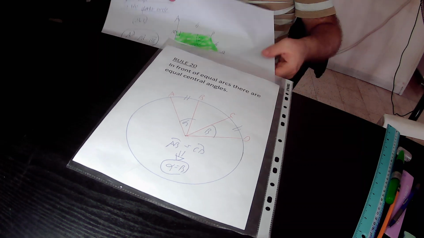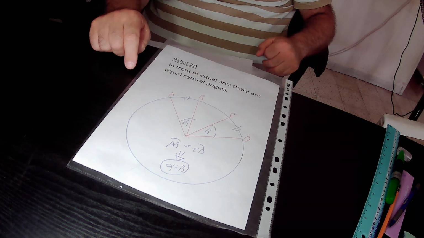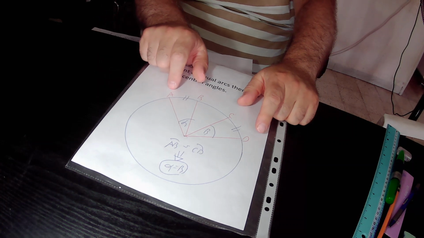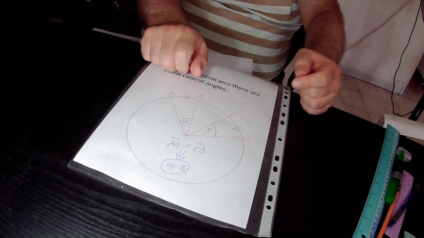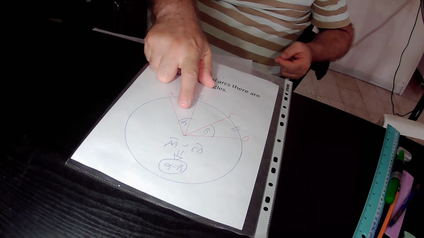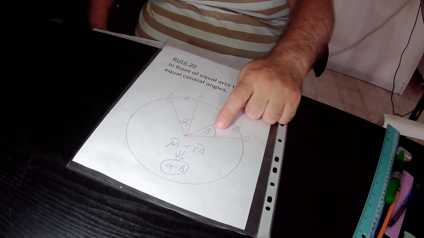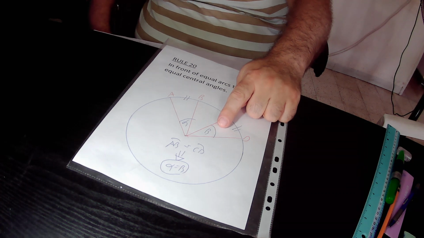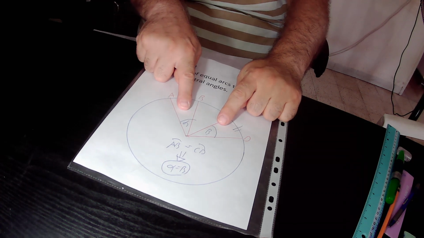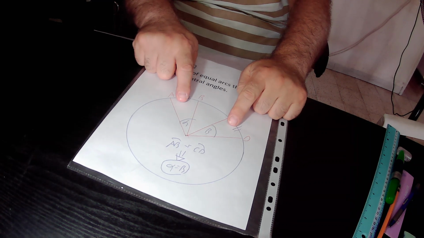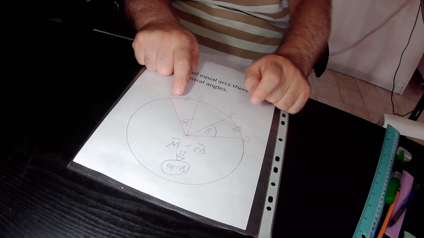So at the moment we have a circle, and we know that this is arc AB, which is equal to arc CD in length. In front of this arc AB, we have this central angle alpha, while in front of this arc CD, we have this central angle beta. Because those two central angles alpha and beta are located in front of two equal arcs, they must also be equal to each other. That is to say, central angle alpha equals central angle beta. So we can apply rule 20 in our drawing.